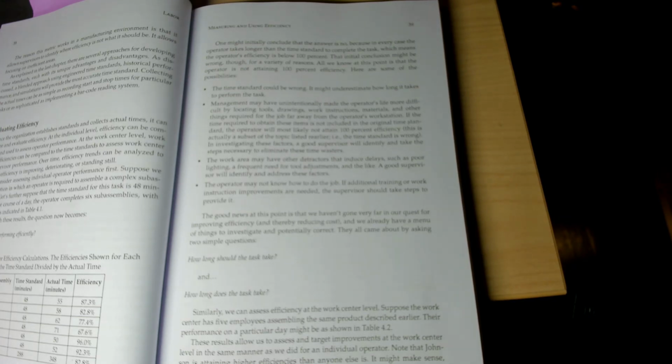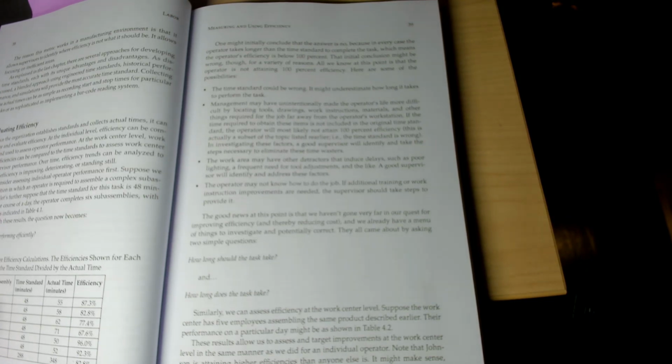This is actually a subset of the topic listed earlier, i.e., the time standard is wrong. In investigating these factors, a good supervisor will identify and take the steps necessary to eliminate these time wasters. The work area may have other detractors that include delays, such as poor lighting, frequent need for tool adjustments, and the like. A good supervisor will identify and address these factors.